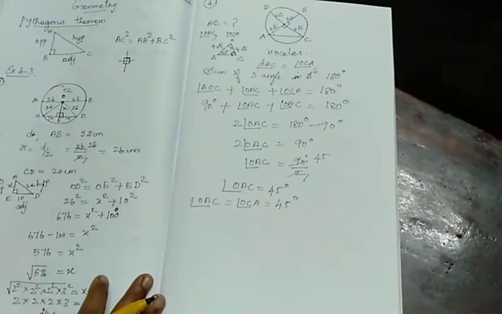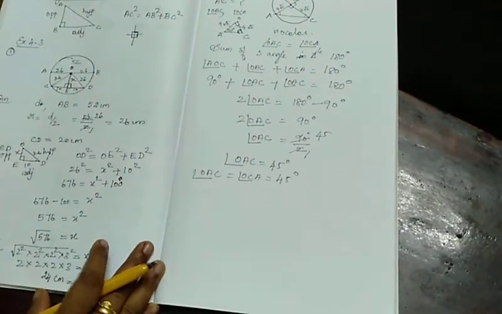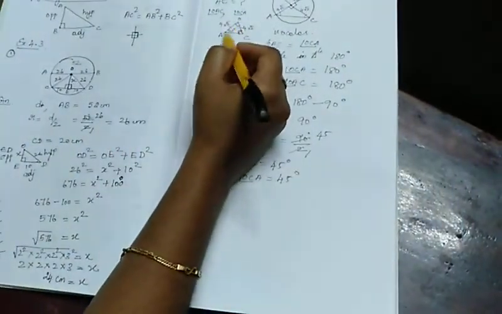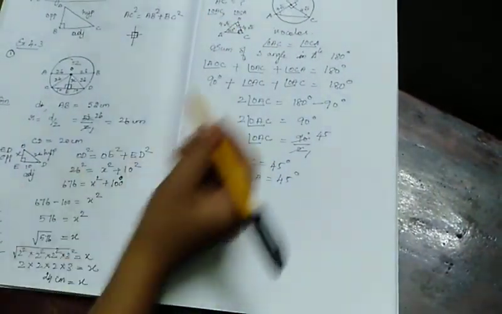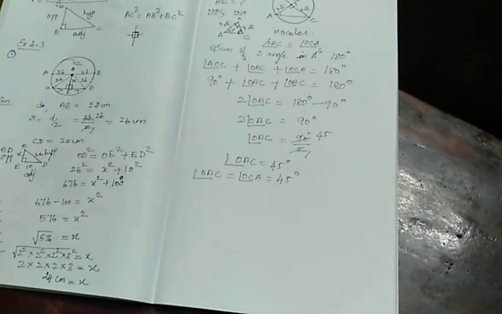Right. Now you have to find out the length of this chord. So again, two triangles you have. One angle is 90 degrees. So what theorem? Pythagoras theorem. What is your Pythagoras theorem? Square of hypotenuse is equal to sum of squares of the other two sides.